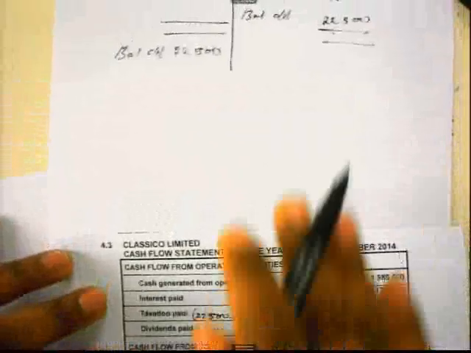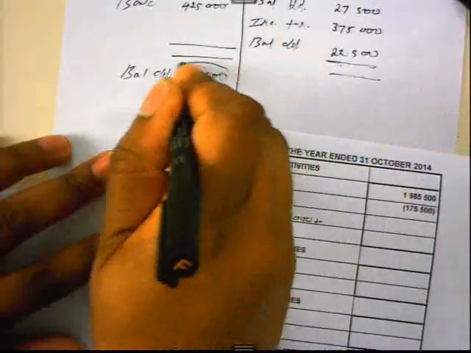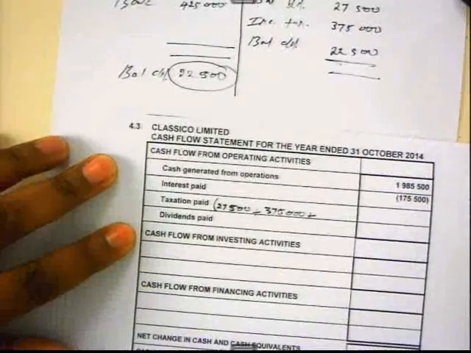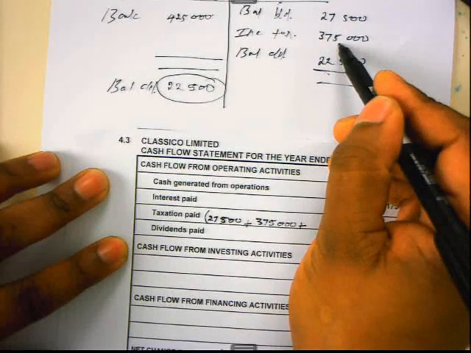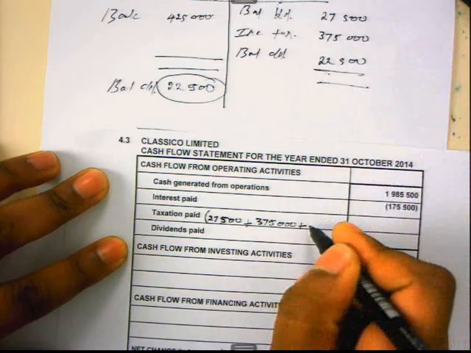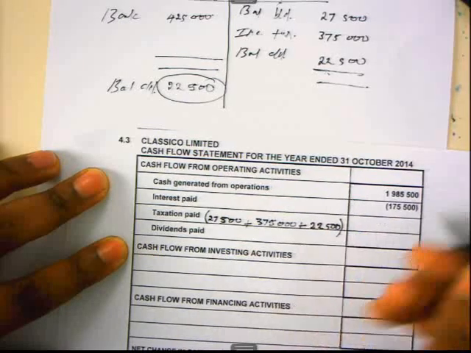We overpaid 22,500 because SARS owes us 22,500. We paid more than the 375,000 that we should have paid. Therefore, it is also an outflow of 22,500.